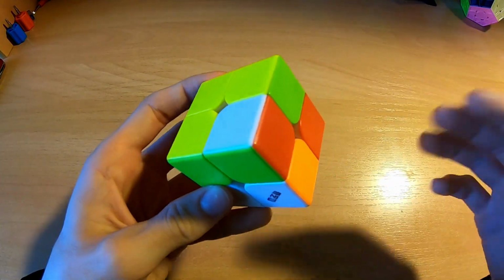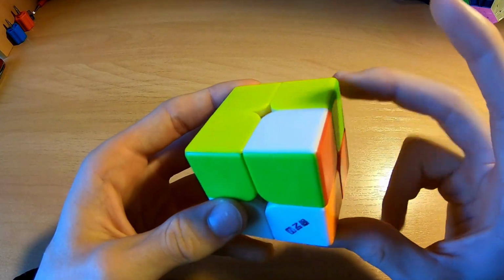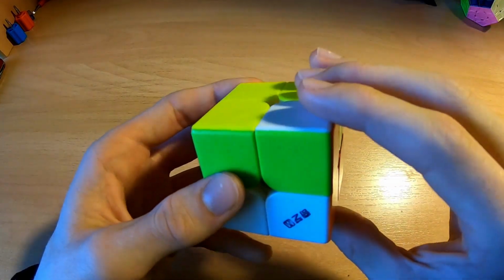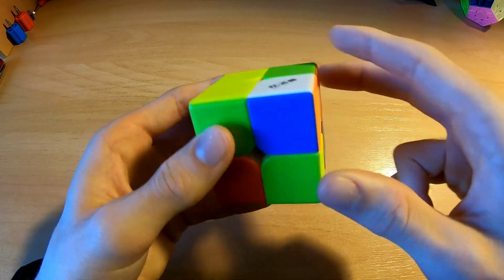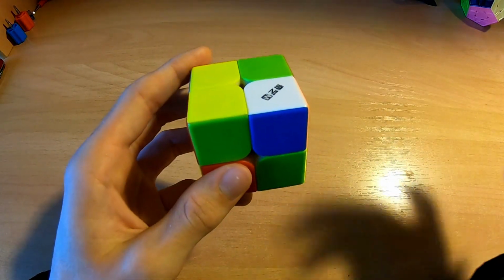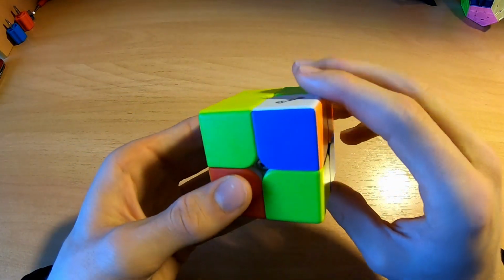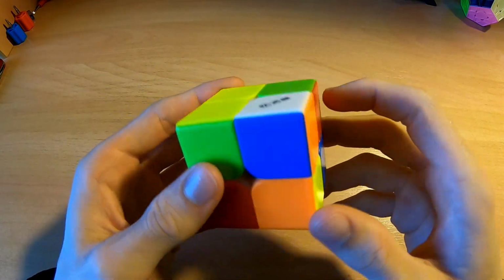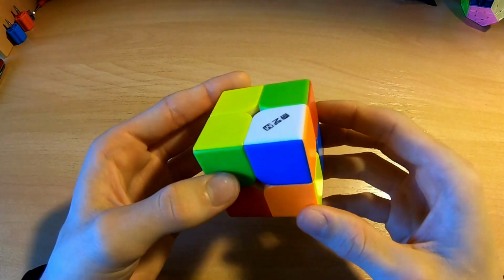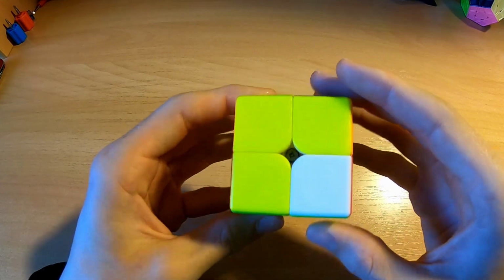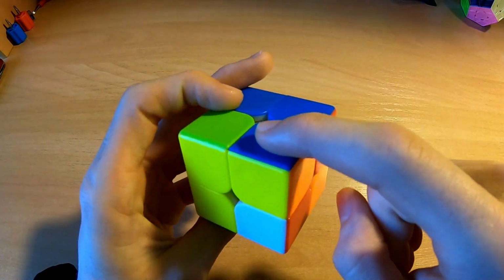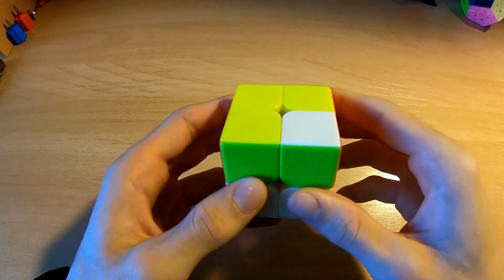To do this, we need to do some setup moves. And this can be done like this. R, D prime. Next, we need to do our swapping algorithm and undo our setup moves. So D, R prime. And you will now notice we've got another piece on the cube which has been solved.